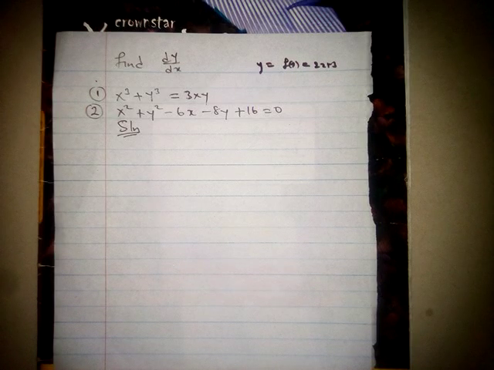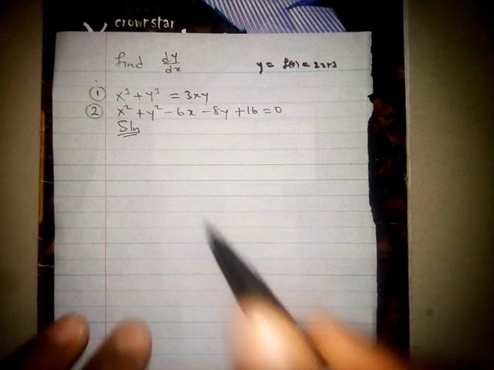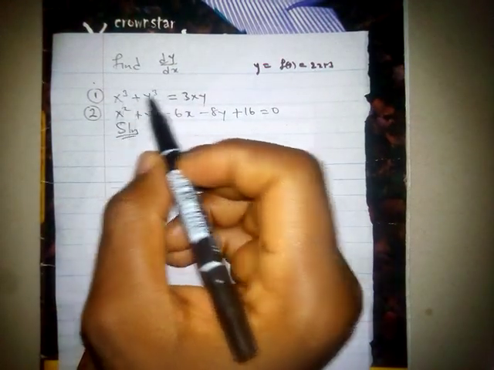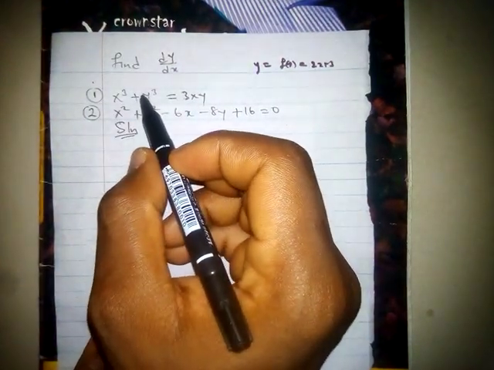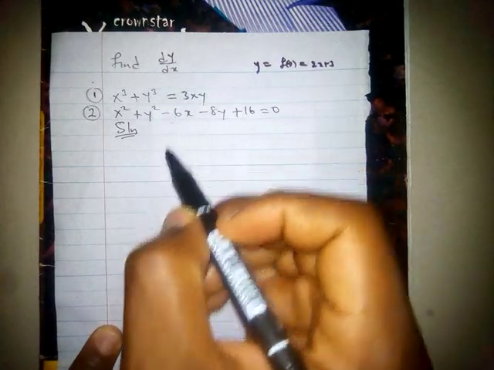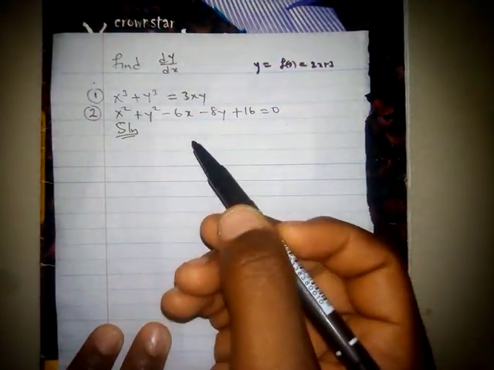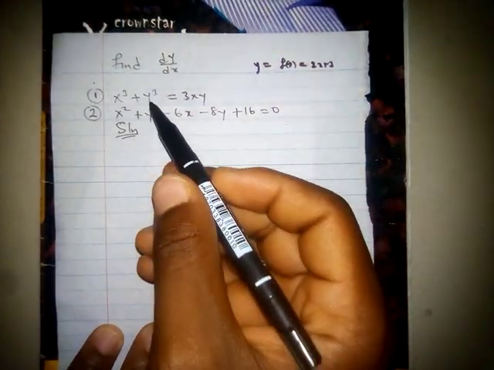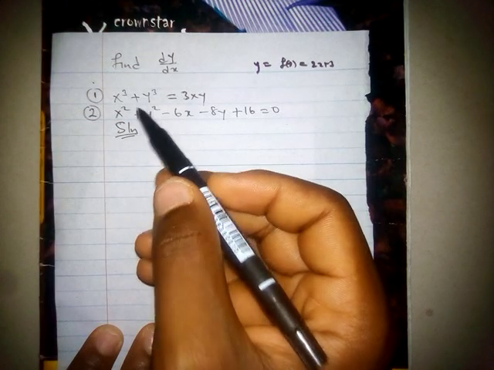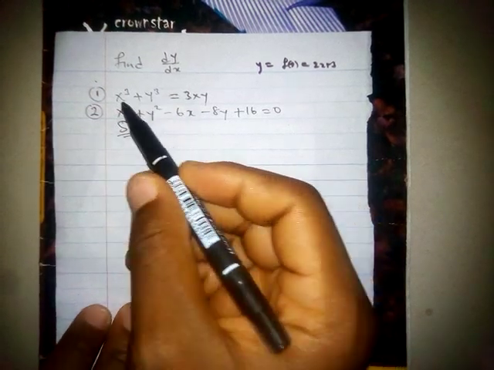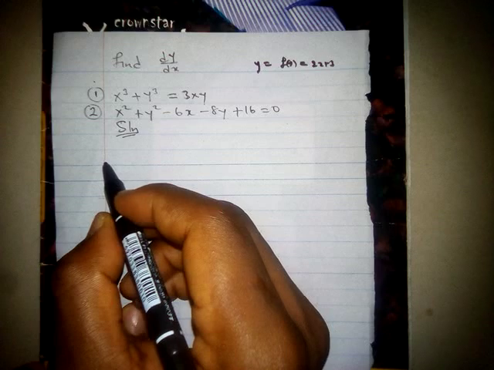Now to solve for dy dx, there are things you need to take note of. First of all, remember when you are differentiating, especially when you are differentiating y, you have to treat y as a function of x. You have to treat y as a function of x before differentiating it. So let's solve the first one and see what we mean by that.